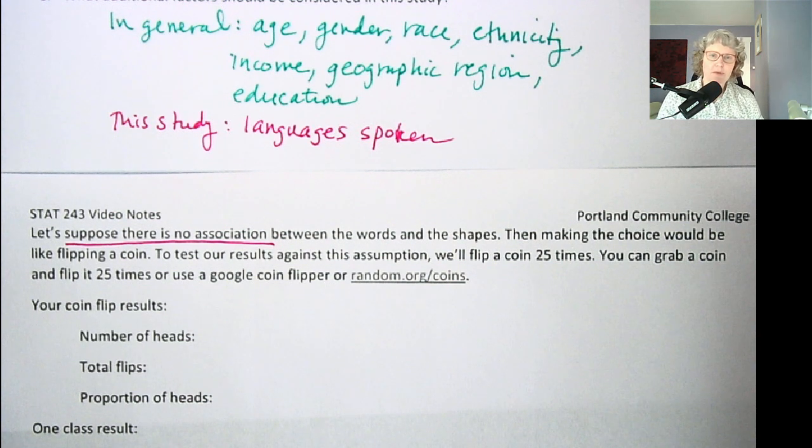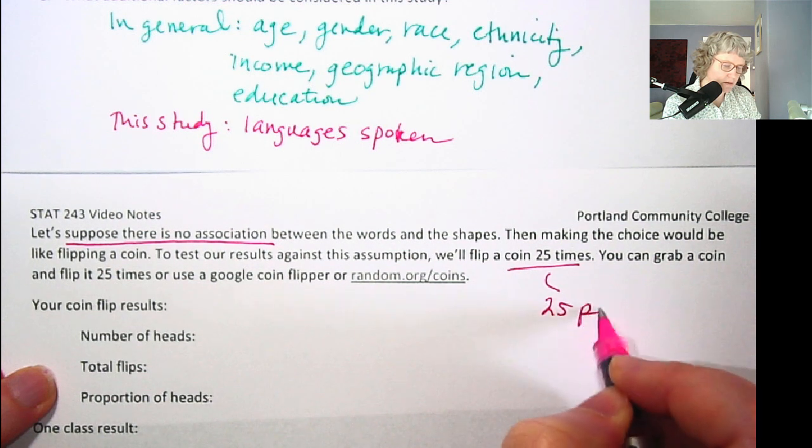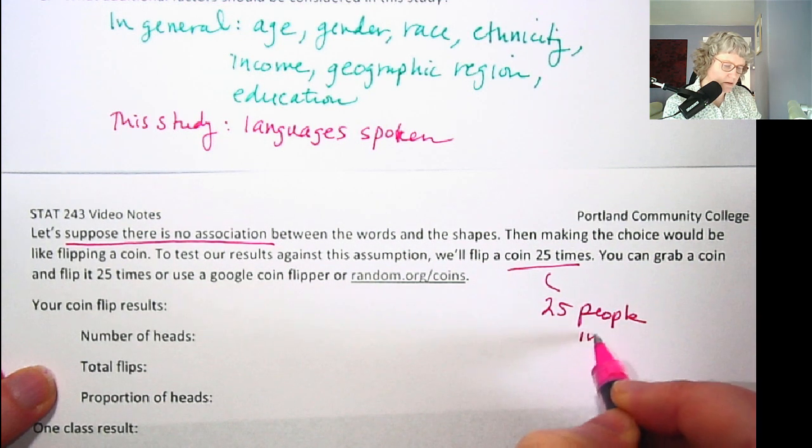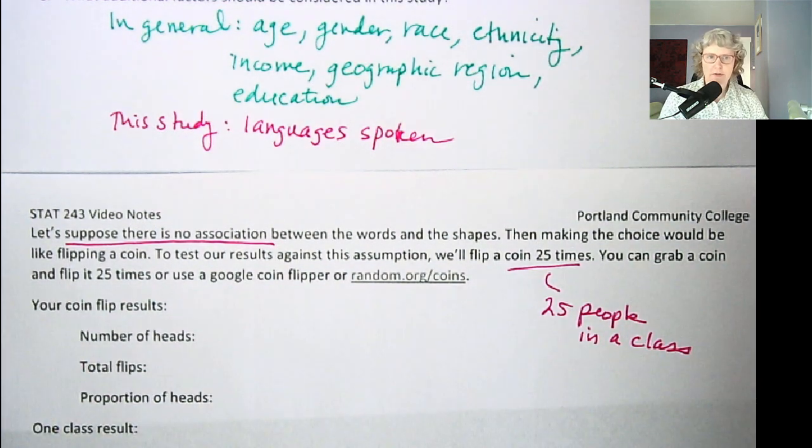So to test our results against this baseline assumption, we're going to flip a coin 25 times, okay? Now, the reason we're doing 25 times is we have 25 people in our class. Okay, so everyone's filled out the survey, and we have 25 students in a class. And so if everyone did it randomly, it would kind of be like everyone had flipped a coin.